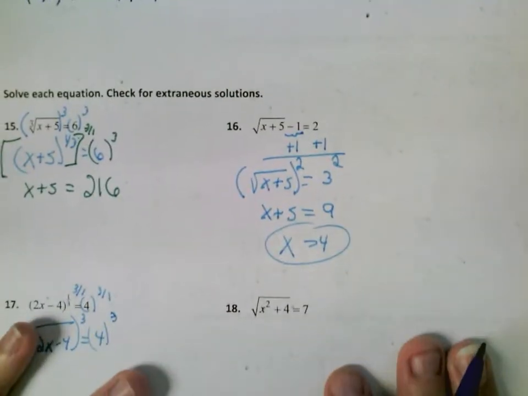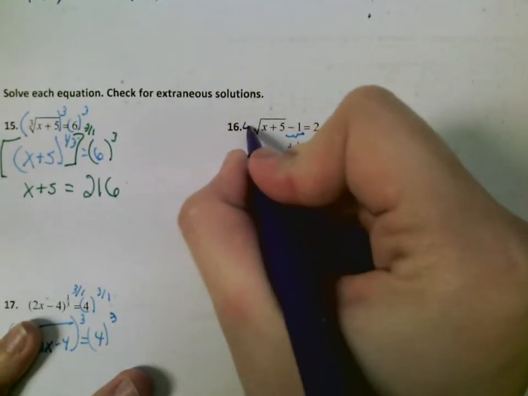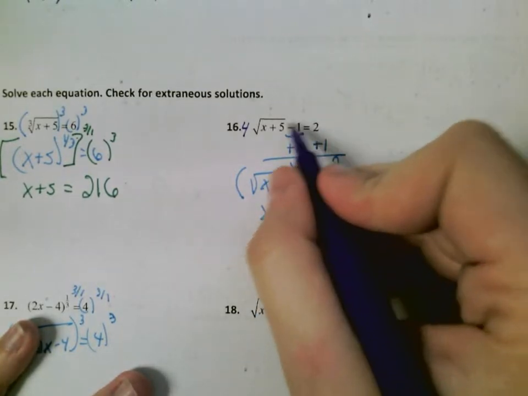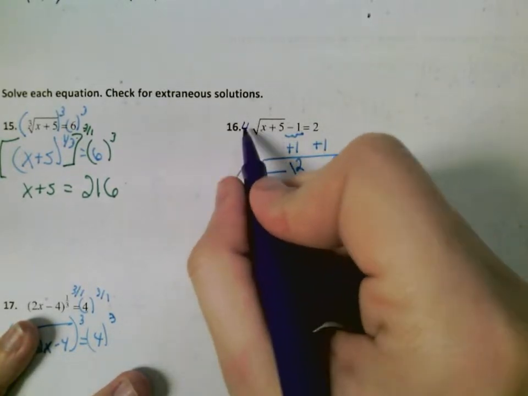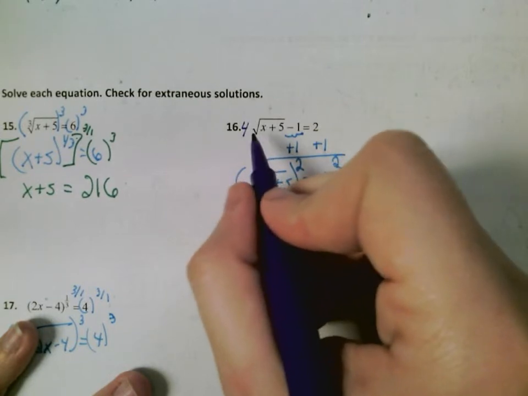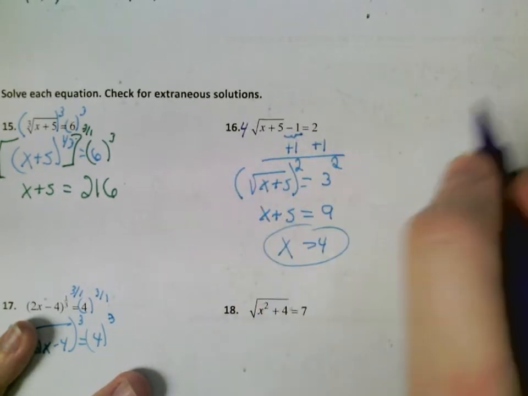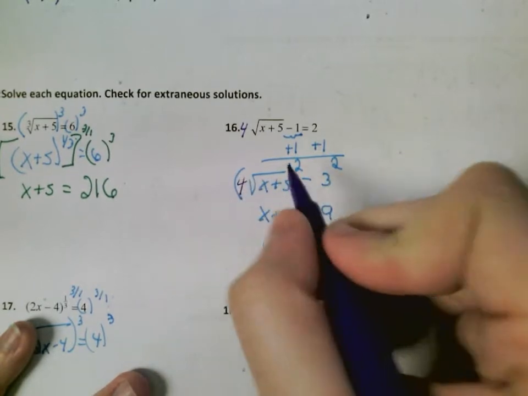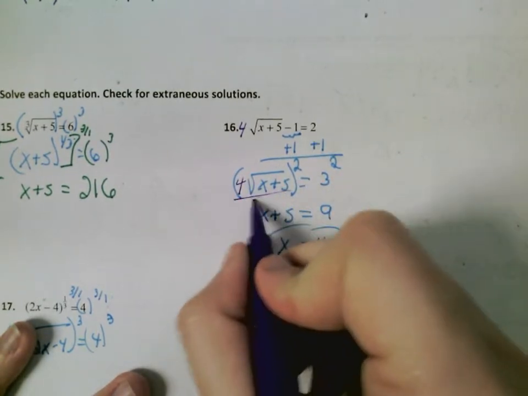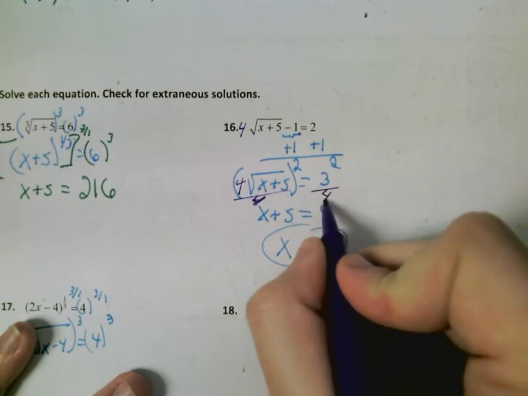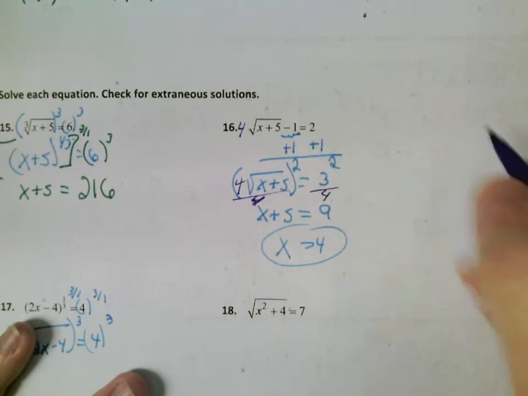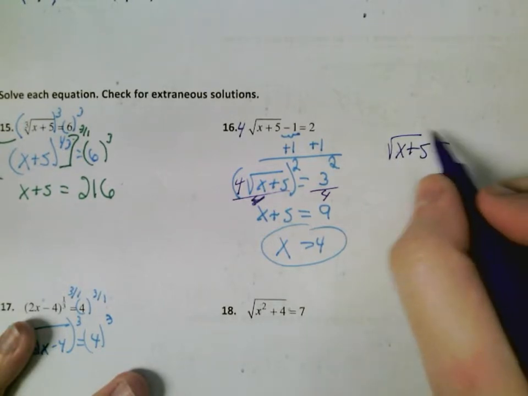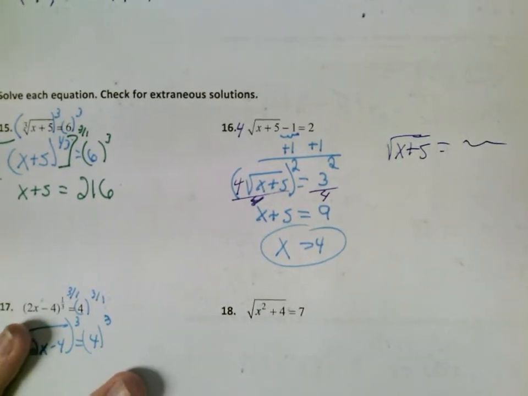In number 16, something you may encounter is sometimes there's a number that's out in front, like let's say 4. I would get rid of the 1 first, because the 4 is attached to the front of the house right now, where the 1 you can just add over. But if there's a 4 out front here, hypothetically speaking again, make sure you remember to divide by 4 before you start doing this square rooting. You need the house to be completely by itself before you can square it. Okay, so just keep that in mind.